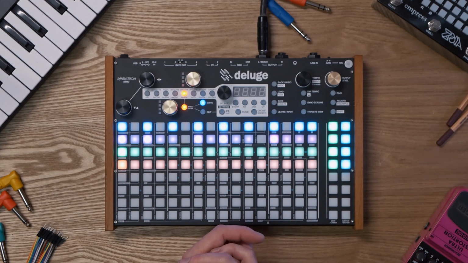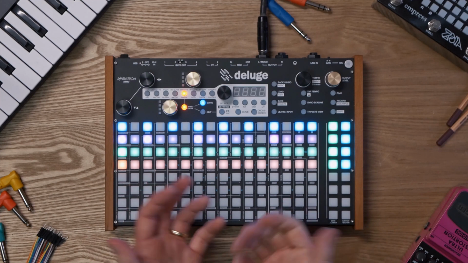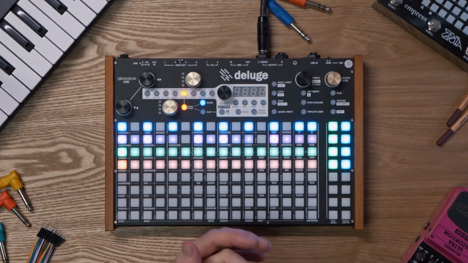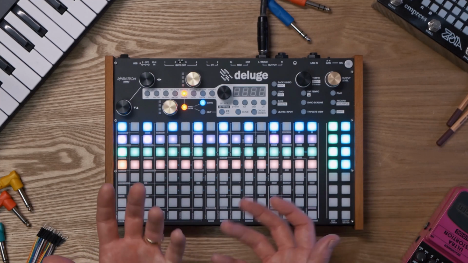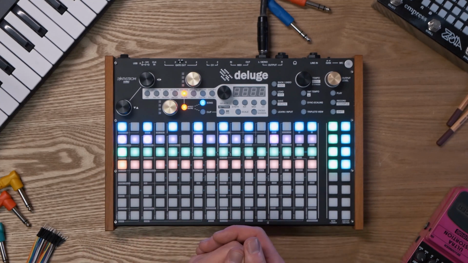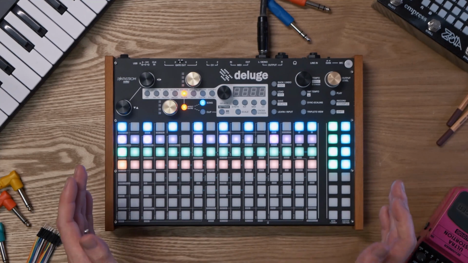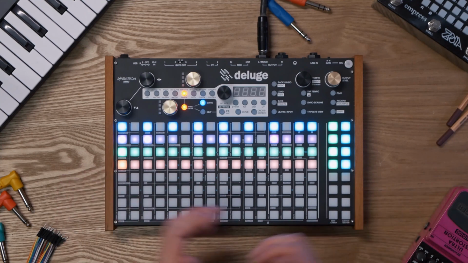What I'm hoping to do after that is really dive into a few different workflow features and ways that I like to use the Deluge and ways that you can think about doing things differently, like resampling audio and getting really funky with it. There's a lot of stuff that this thing can do, and it takes so much time to explain it. But I'm hoping that this is all going really well so far.